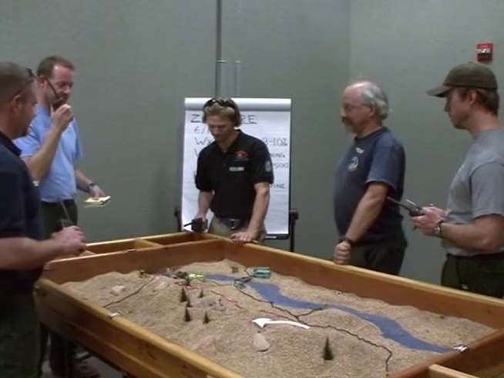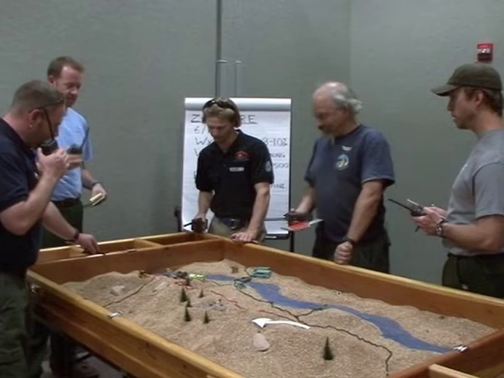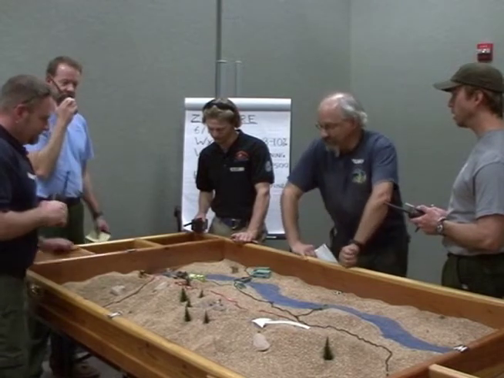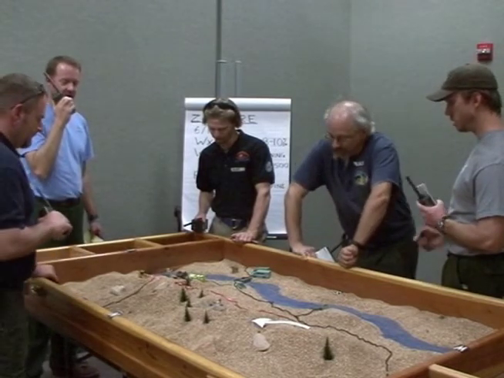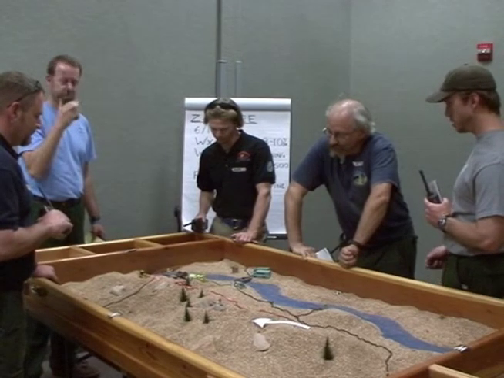Zia Fire Command, Division Bravo. This is the IC, go ahead, Bravo. Yeah, we've got a dozer out here that's running low on fuel. I wanted to see if we could possibly mitigate that and get some fuel out.